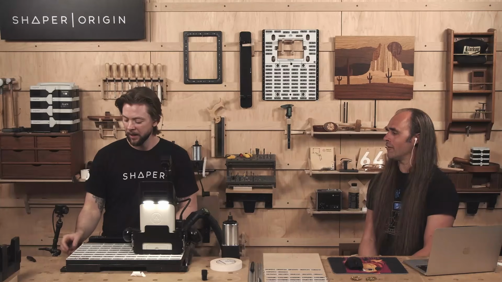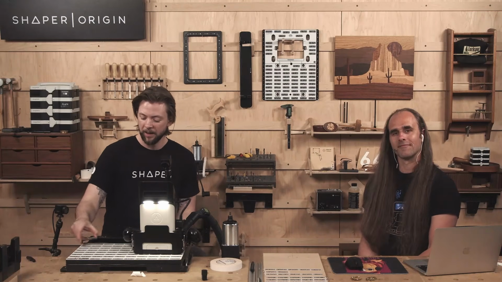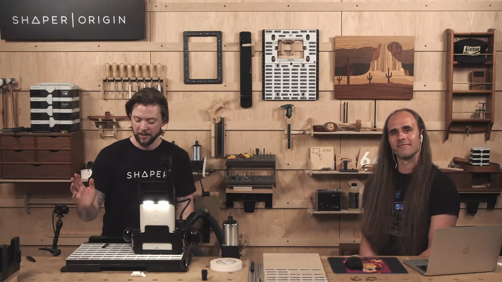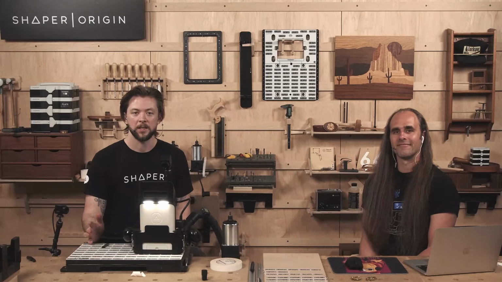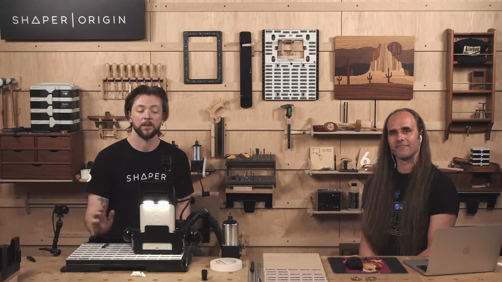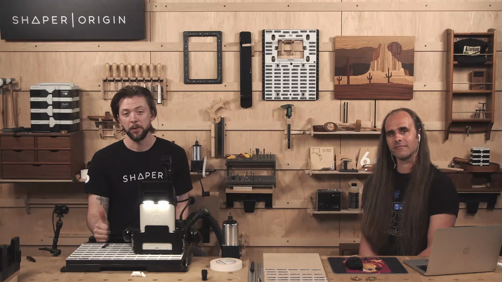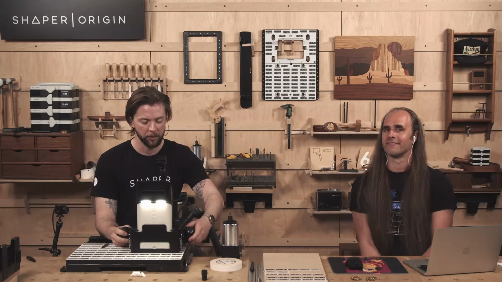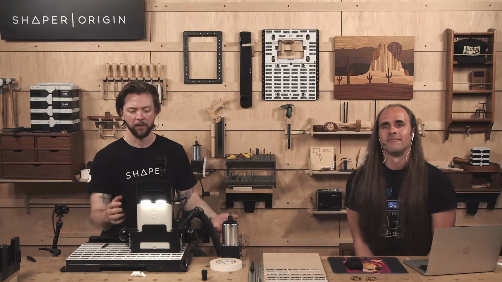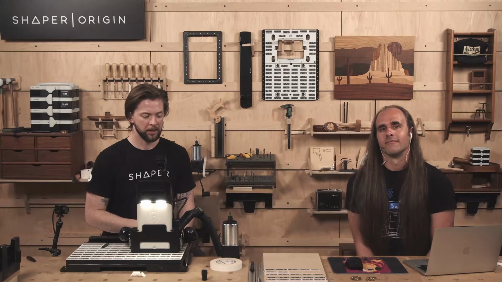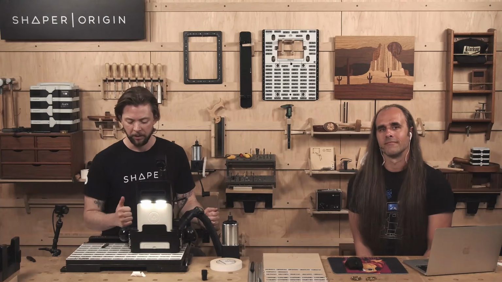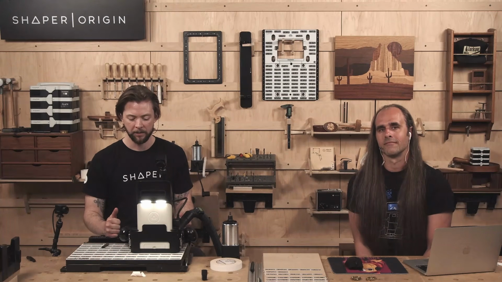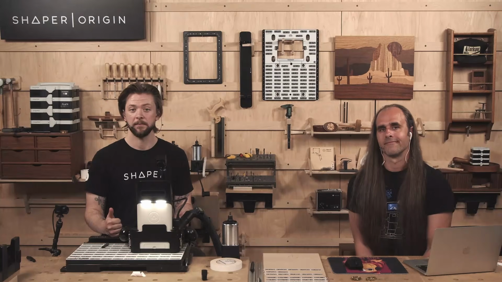Jake, on to your tip number 8. We see this often when people are just getting started. A lot of burned material or burned bits, especially people that haven't used Origin before. Even if they have a lot of experience with routers, I'll see people in the middle of a cut just stop moving anywhere.